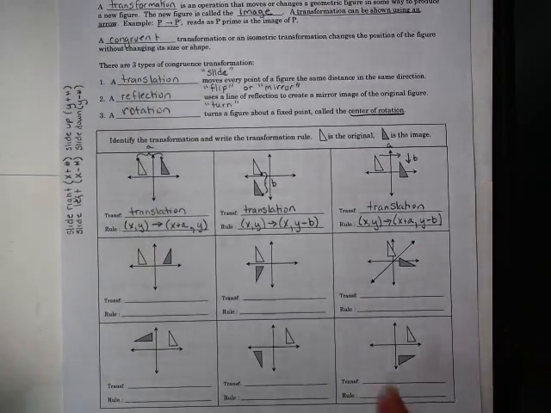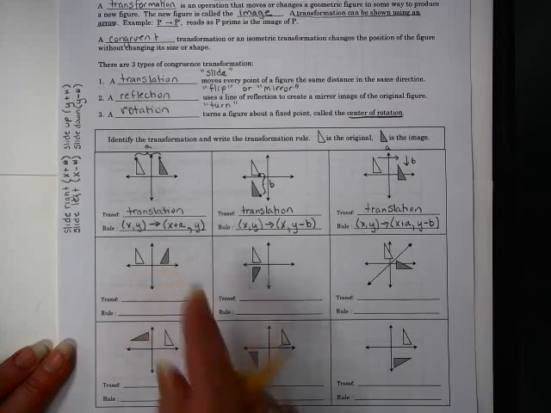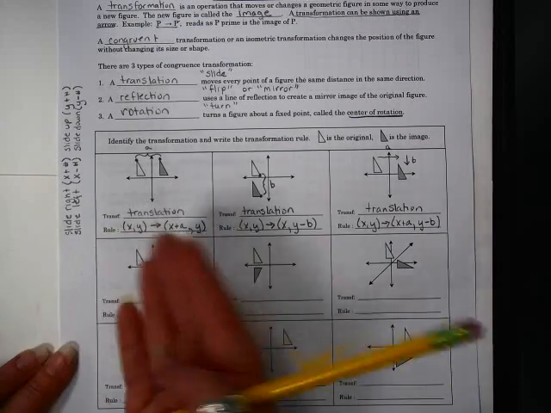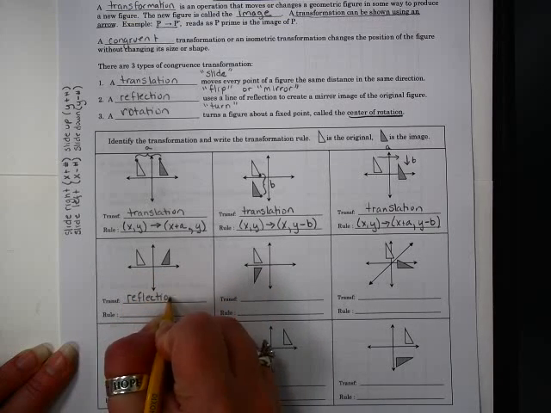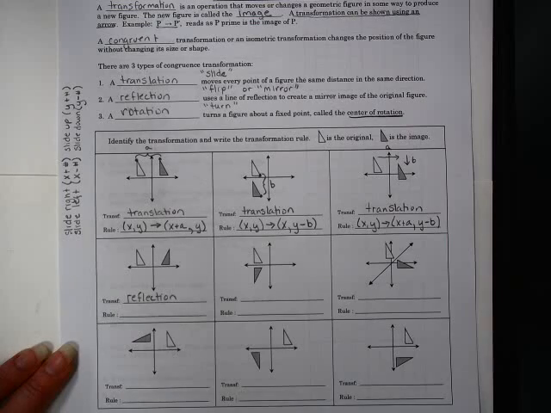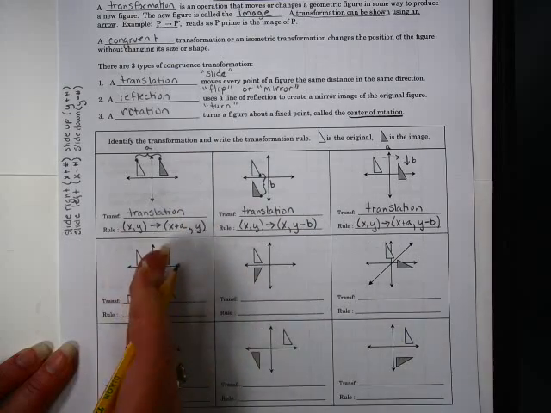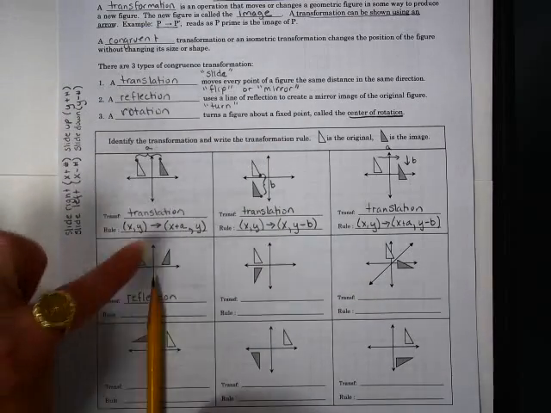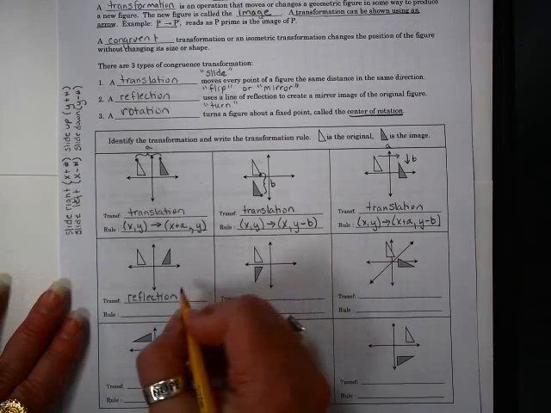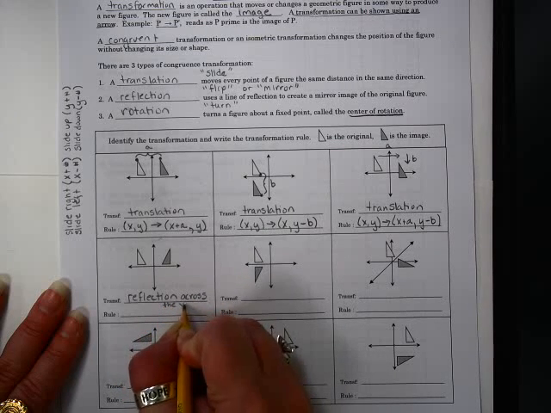Alright, in the next section, you'll see that they don't look the same. So it's not just sliding it over. This right here is what we call a reflection, because it's been flipped over. And this right here is a reflection across this axis. So if we fold this piece of paper right here along this axis, it will map onto the other polygon. So this one will map onto this one. So this is a reflection across the y-axis.